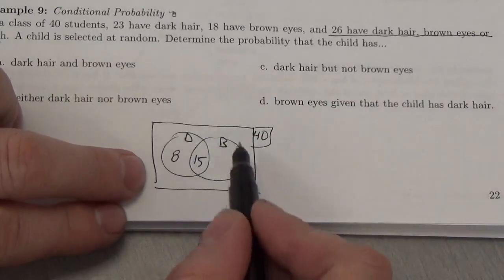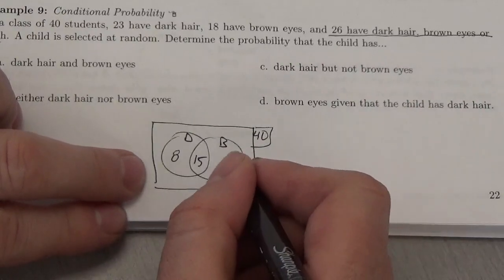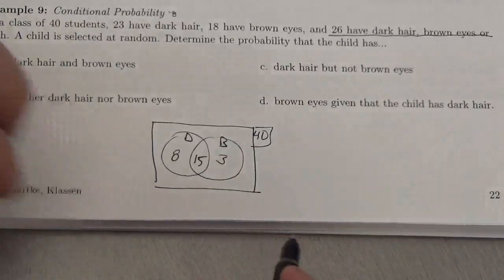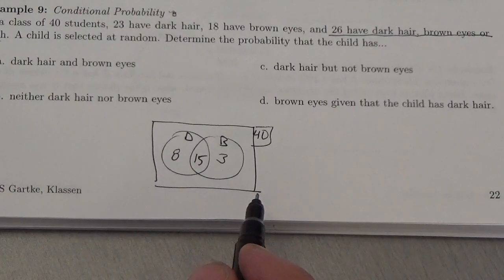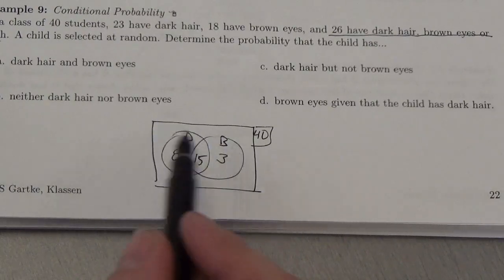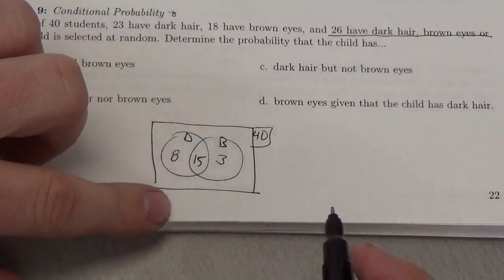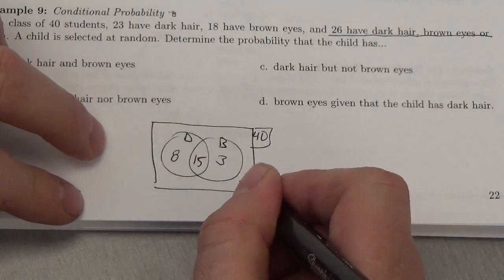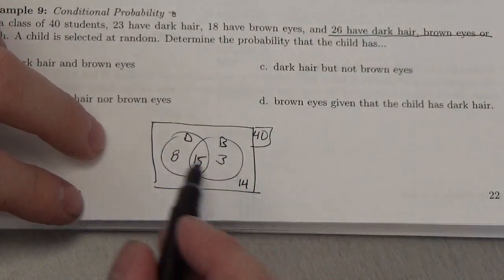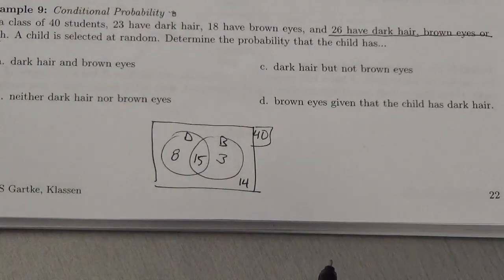If I've got 18 that have brown eyes and 15 of them have dark hair, then there's going to be 3 that have brown eyes and don't have dark hair. Now, when you put those together, bear in mind that we were told we've got 26 people. And we do. If we add those numbers up we get 26 people there. That means there's got to be 14 people outside of those two sets, so that the total of the universe here is going to be 40.